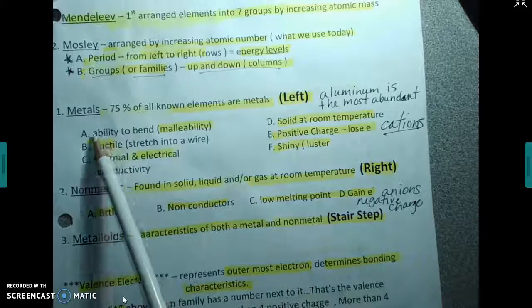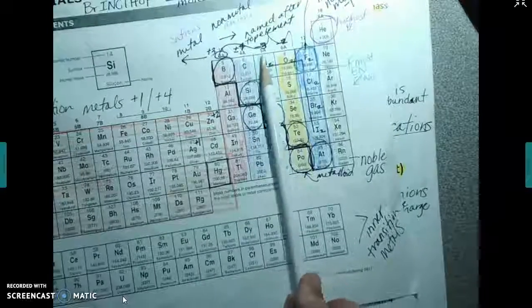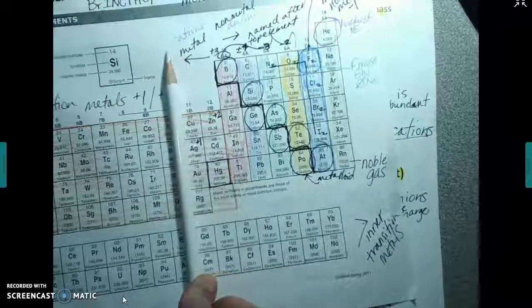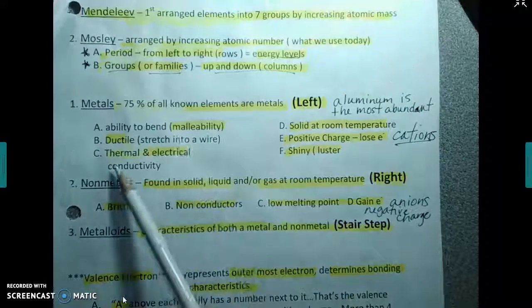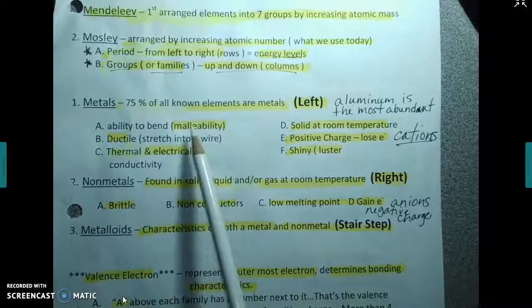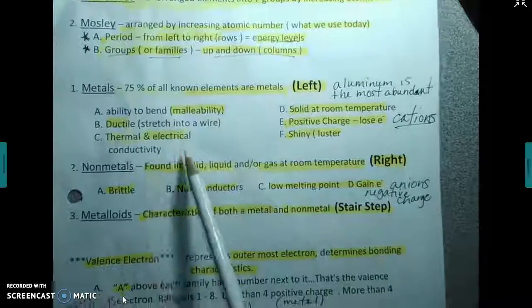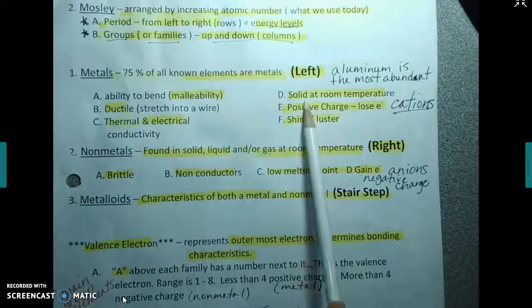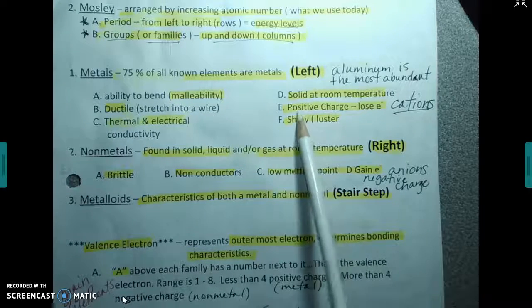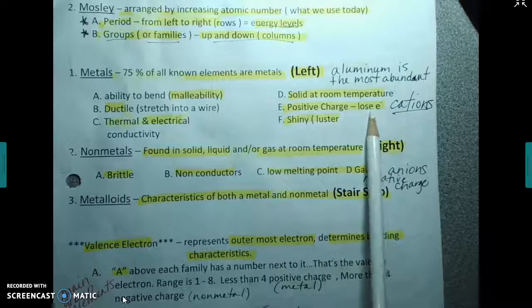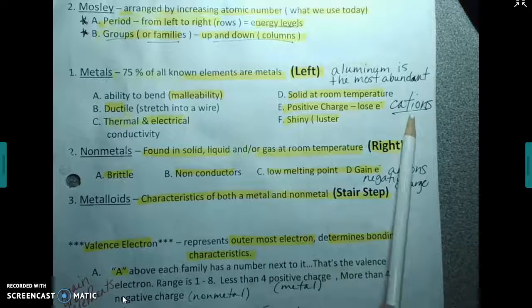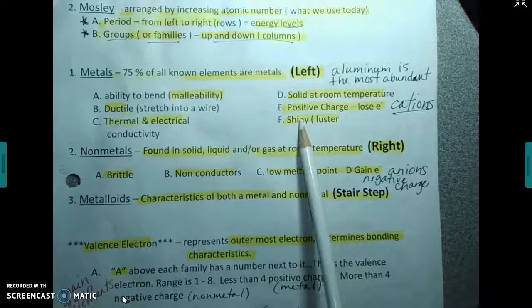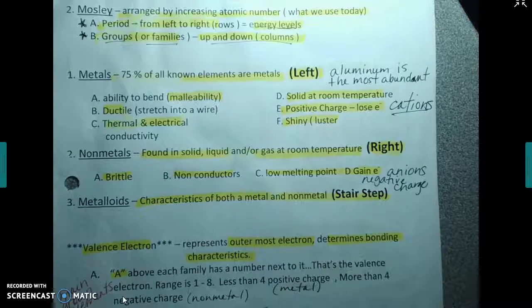So, as we move away from this zigzag line, our metals become more malleable, ductile. They increase in their thermal and electrical conductivity. They are solid at room temperature. They have a positive charge, meaning they lose electrons. That's called a cation. They are shiny or have luster.